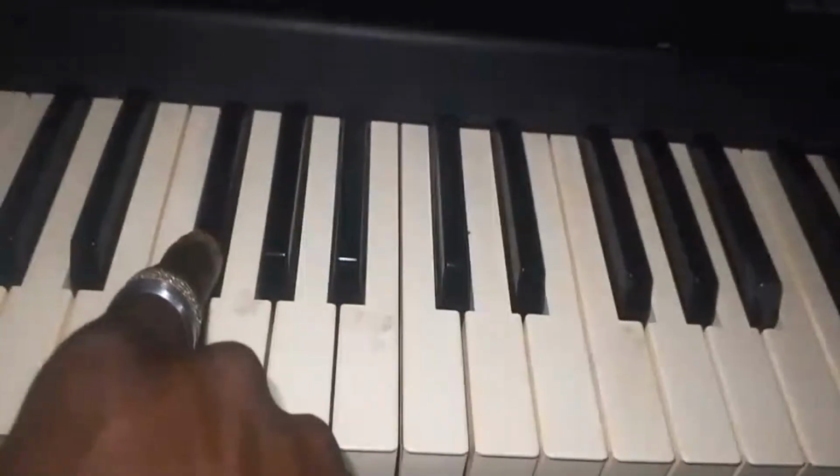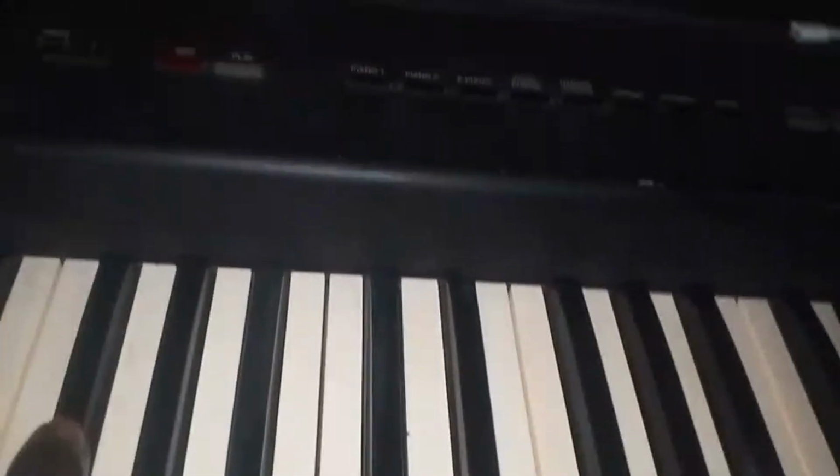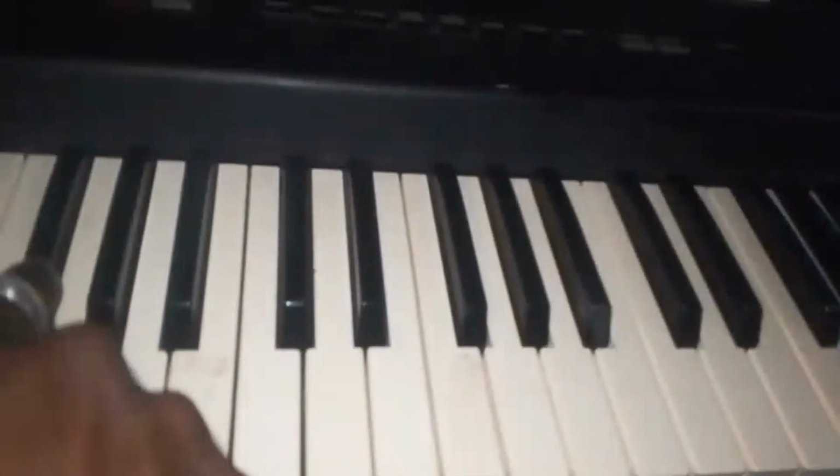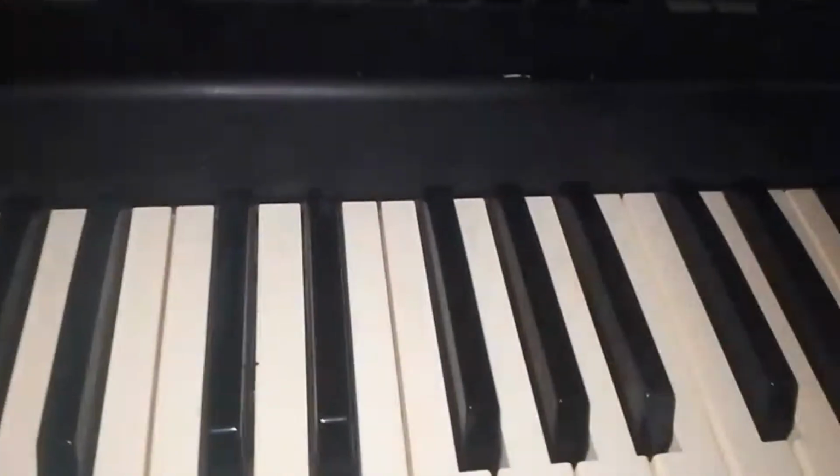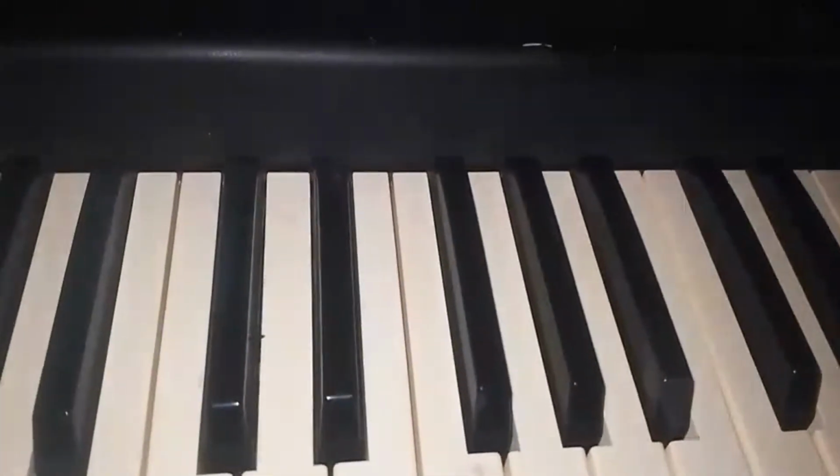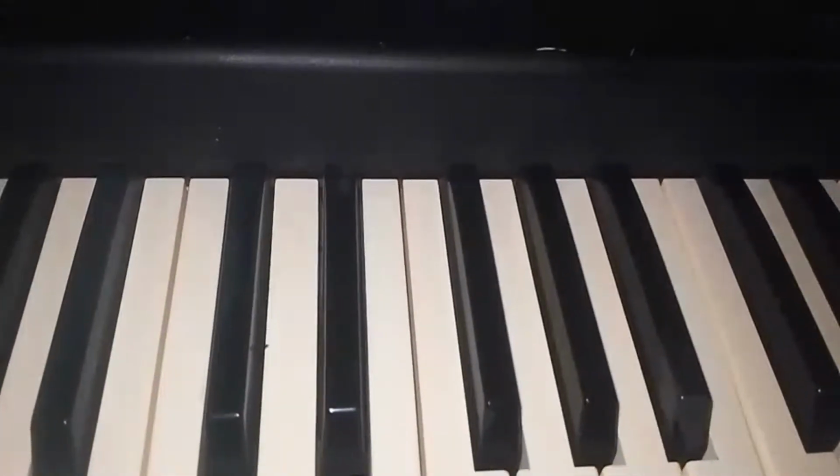Can you see it? This is the fourth of D flat. Following that format, we play tone, tone, semitone, tone, tone, tone, semitone.